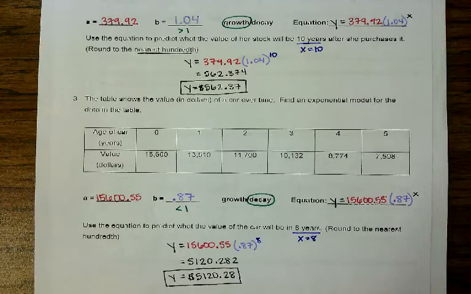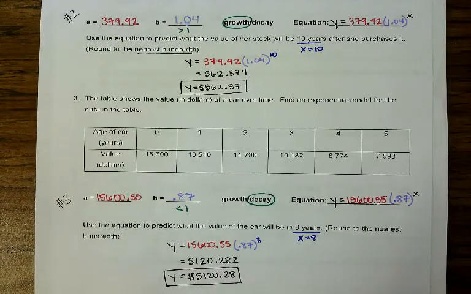This one is for number 2 up at the top. This one is for number 3 right here. So you guys can see what our lovely answers are. Once you have checked those, you guys can get started on your homework.